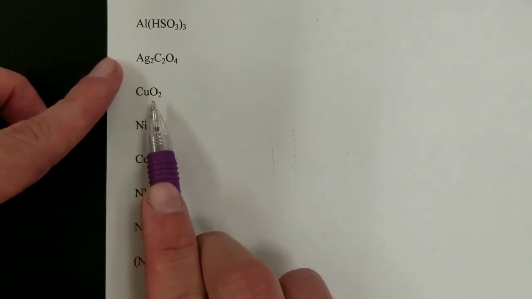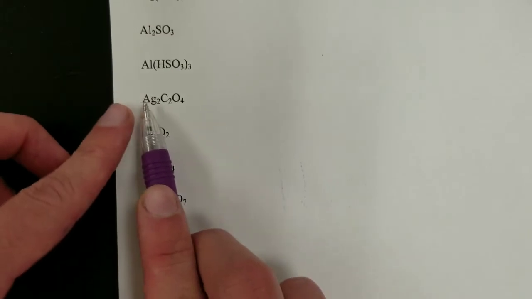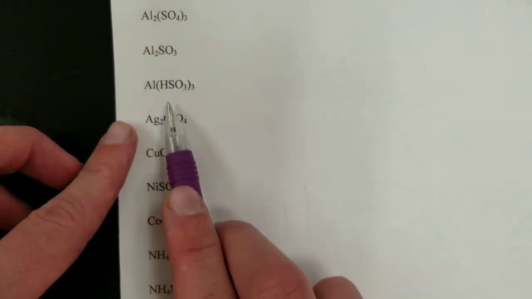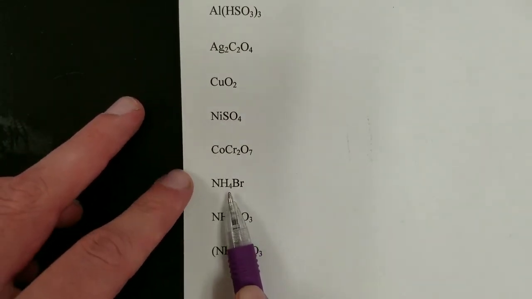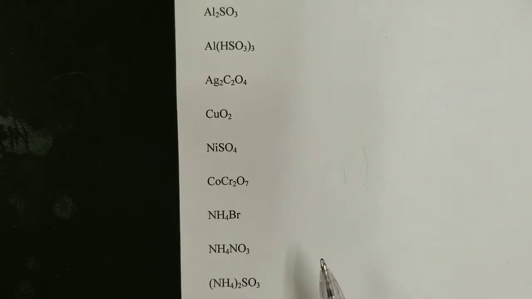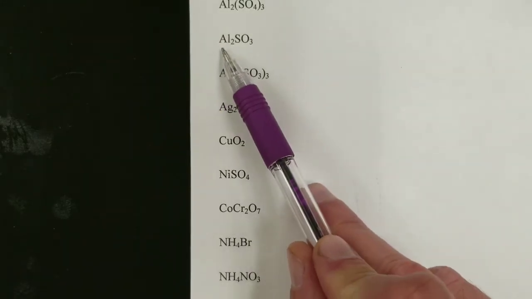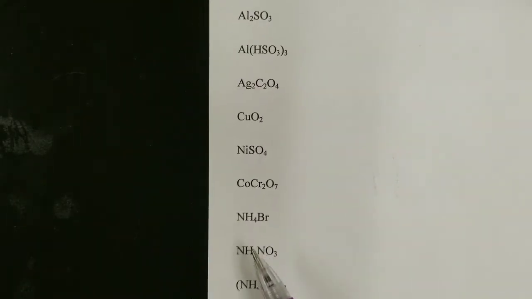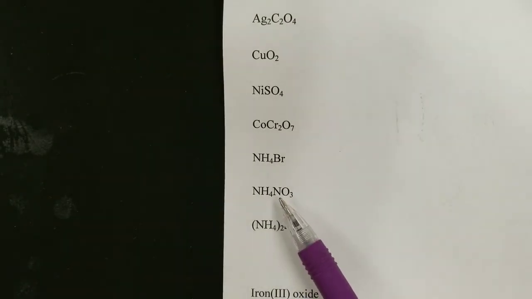either contain a metal and a nonmetal, as is the case here and with all the rest of these: aluminum, silver, copper, nickel, cobalt, whatever, these are all metals. Or, for those that don't contain a metal and a nonmetal, you get this where it contains a polyatomic ion of some kind, or here it's two polyatomic ions. So that is the general rule. These rules for naming ionic compounds apply when either you have a combination of metals and nonmetals or polyatomic ions of some kind are present.